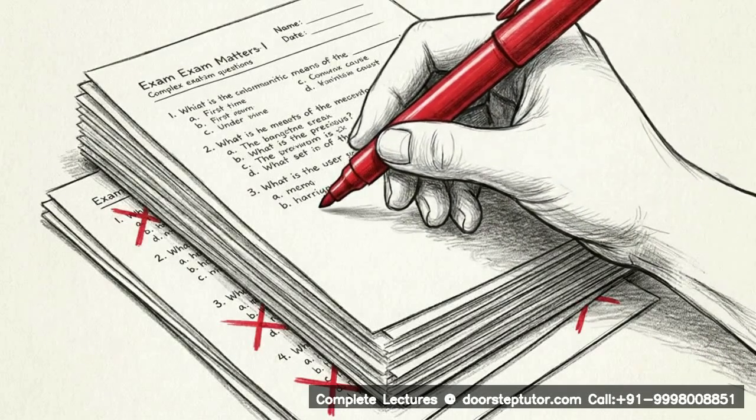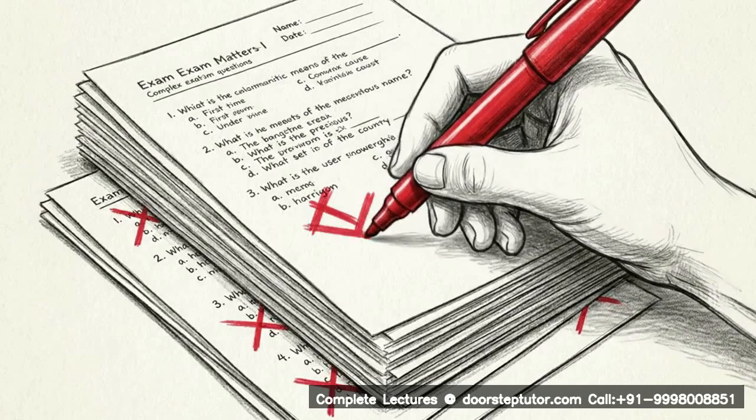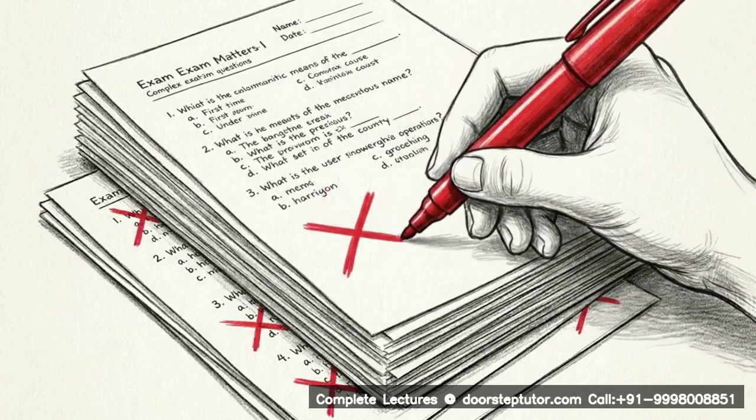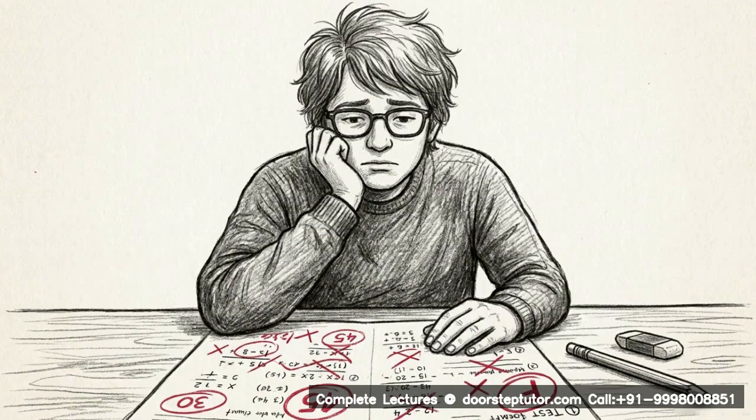You put in endless hours marking papers, calculating scores, and logging grades, only to see the exact same students fail in the exact same way. Many educators find themselves trapped in a cycle of constant testing that provides plenty of data, but very few actionable insights to help struggling learners improve.